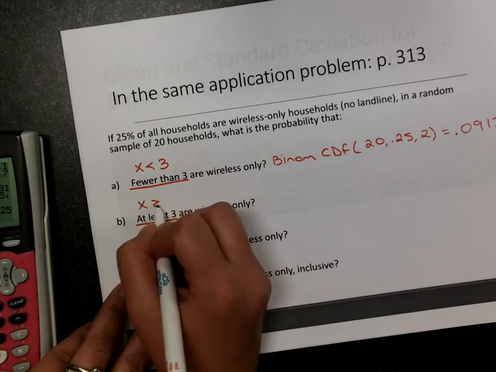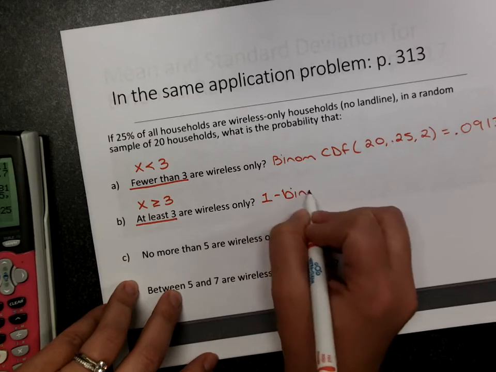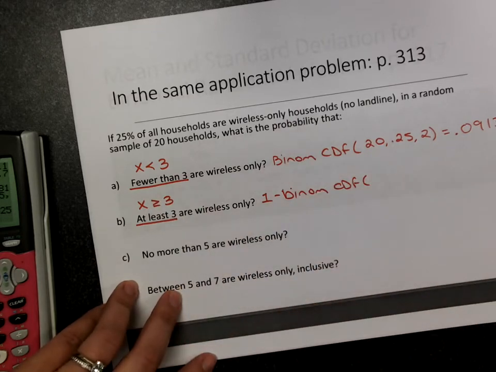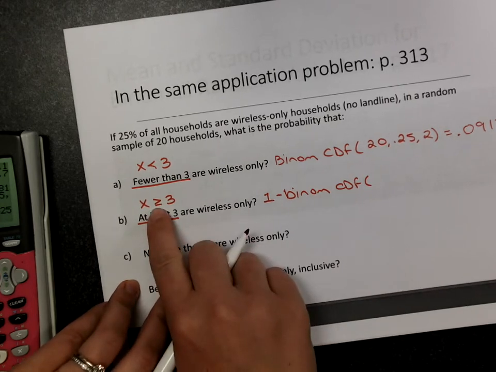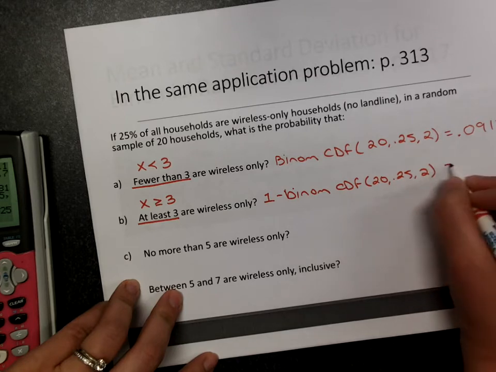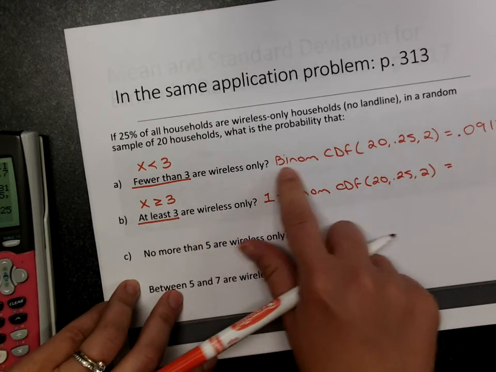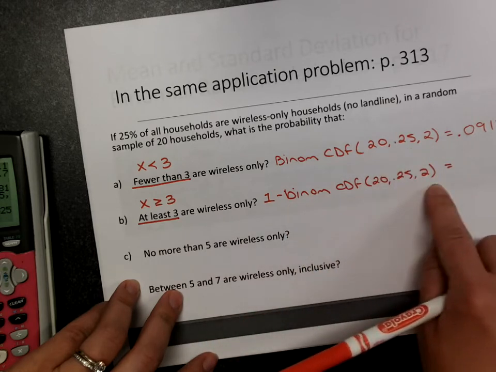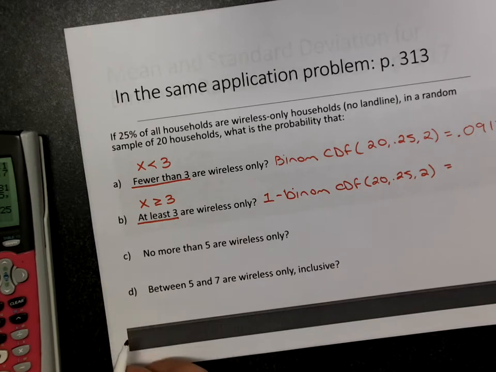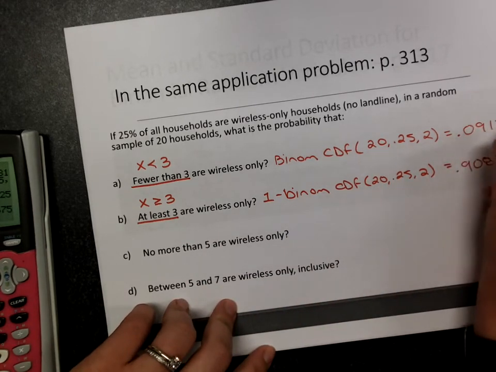Then it says at least 3 are wireless only. That would be greater than or equal to 3. So I'm just going to do 1 minus binomial CDF. And again, you can make your list, or maybe you can work this out in your head. If we want greater than or equal to 3, then my cutoff point will be again at 2. A and B are kind of opposites of each other. So if you notice, I'm putting in the same function in the calculator. It's just this time I'm subtracting from 1. And you should get 0.9087.